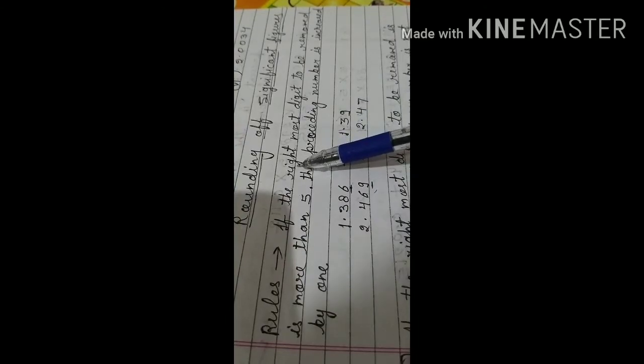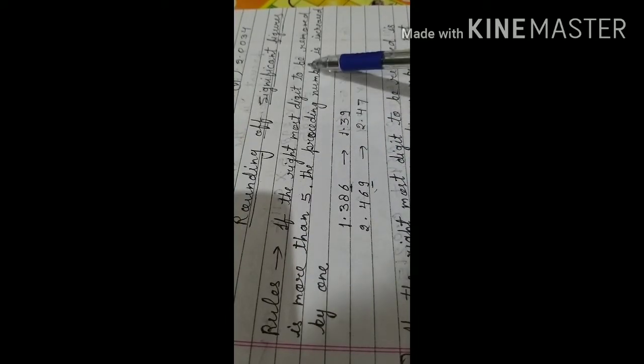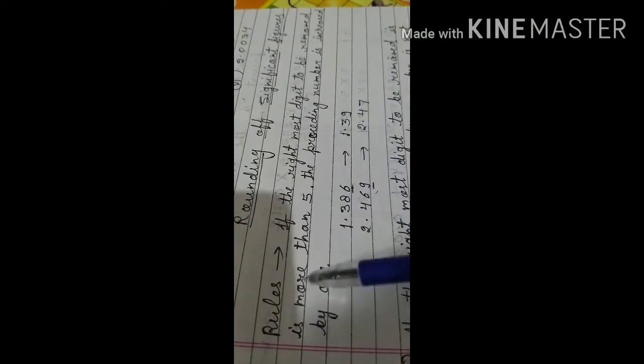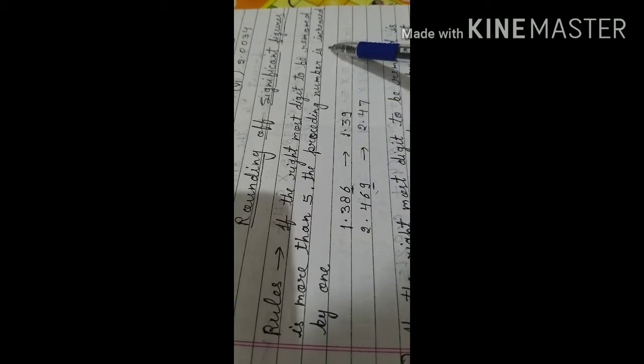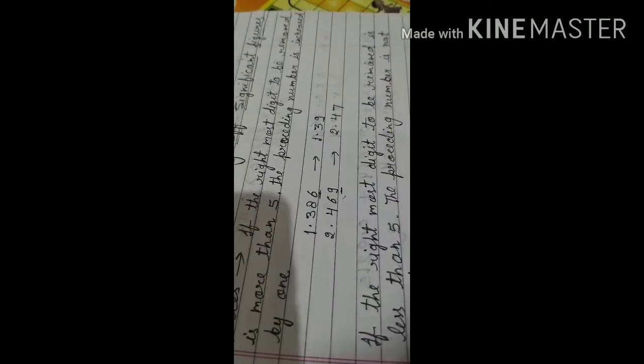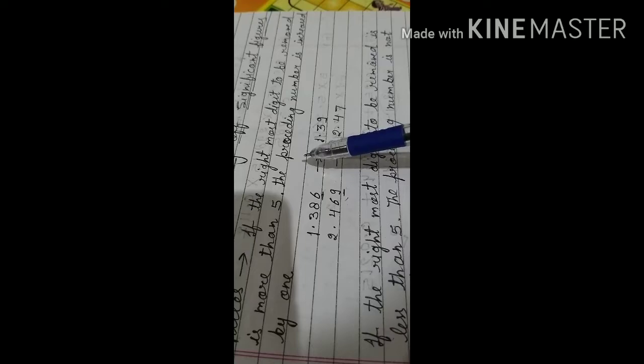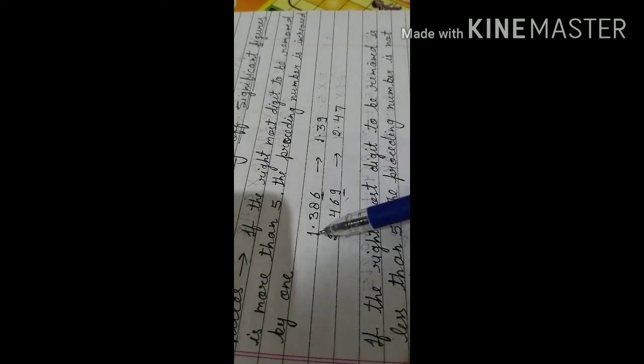If the rightmost digit to be removed is more than 5, the preceding number is increased by 1. What it means is, the digit which we have to remove from the right side, if it is greater than 5, then the number just before it should be increased by 1. Let us take a few examples.